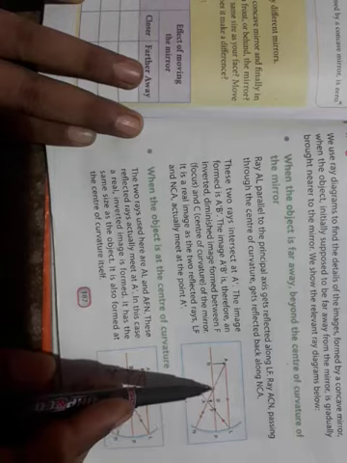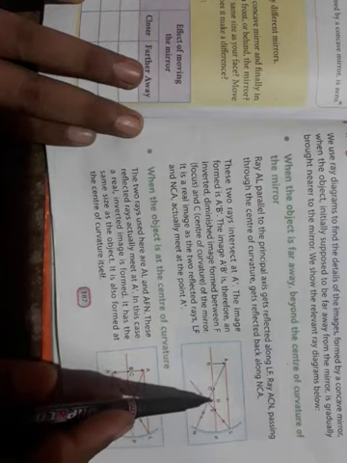The first case is when the object is far away beyond the center of curvature of the mirror. In this case, if an object is kept beyond the center of curvature, far away, then the image will form between C and F, between center of curvature and focus, and it is smaller in comparison to the object.